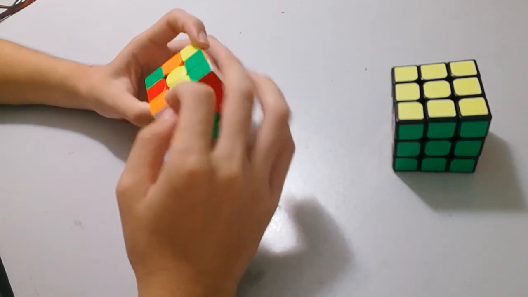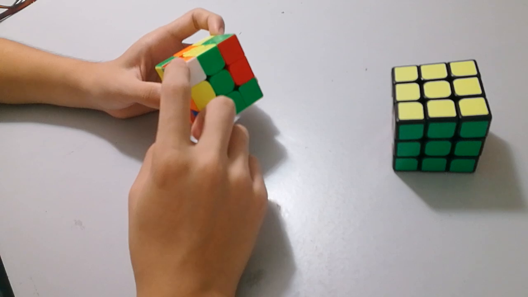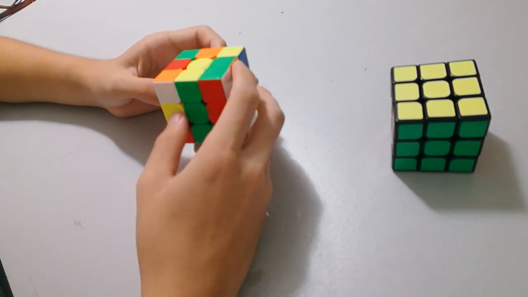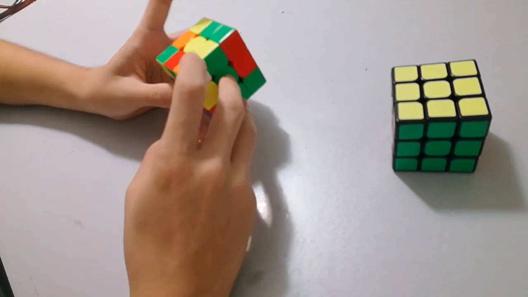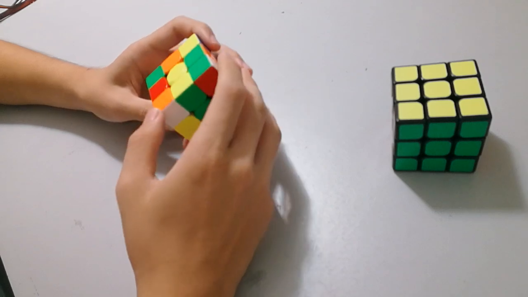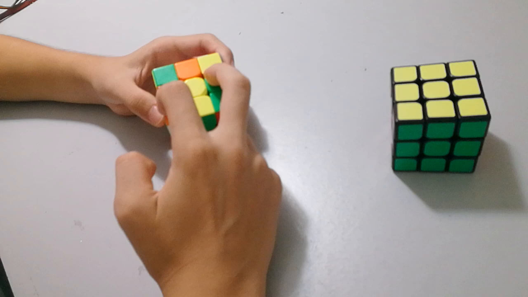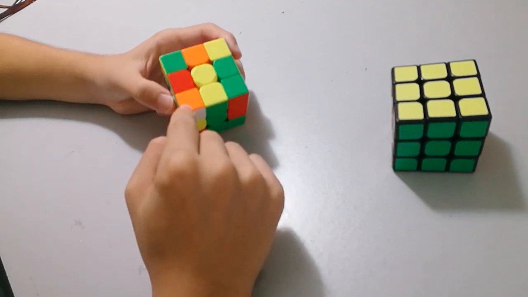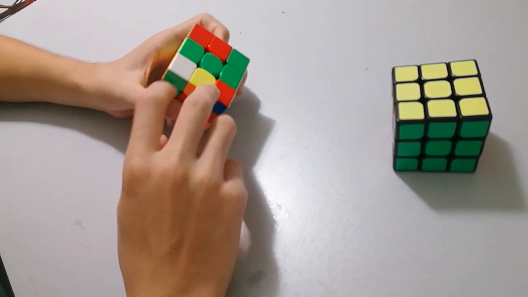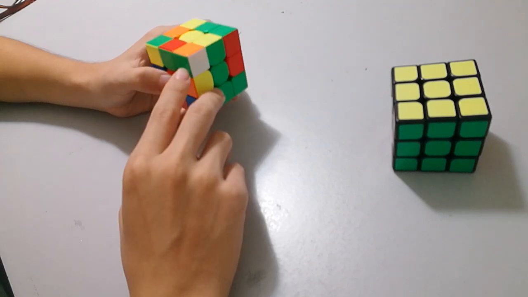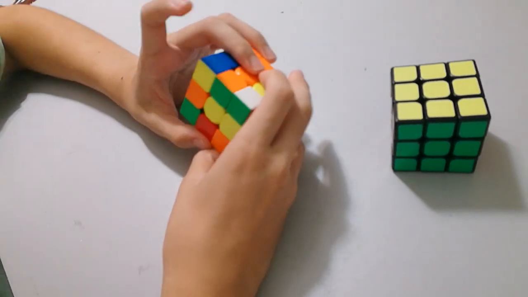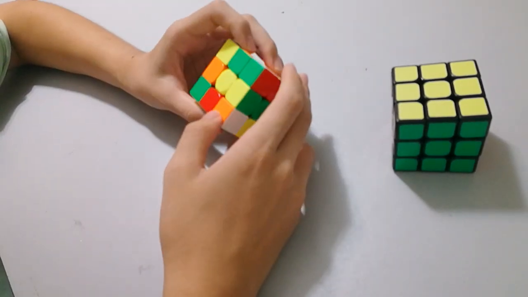How you recognize the cases is you look at the corner and the edge of the pair. The first case is when the top colors are different. For example, you see this white, orange, green corner and this orange, green edge, it forms a pair, right?